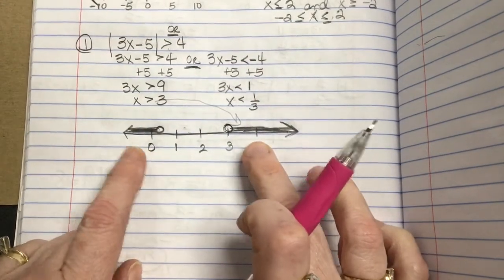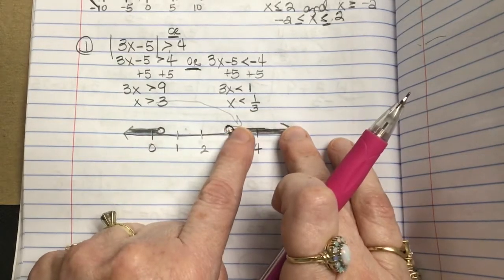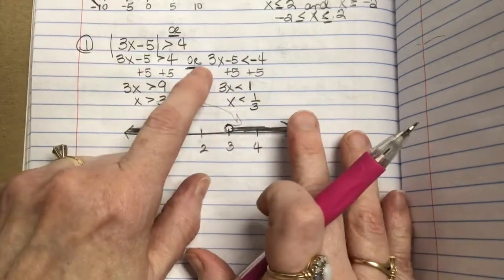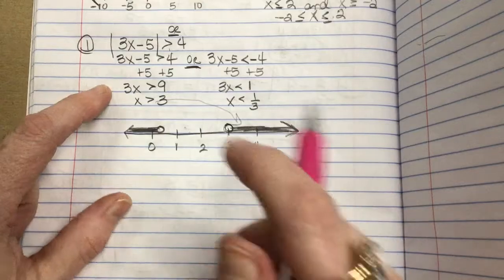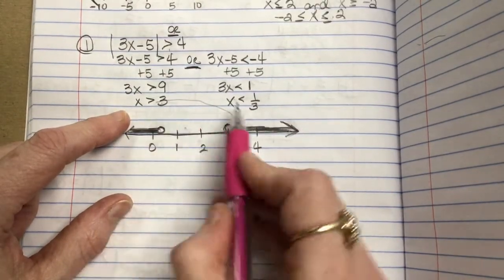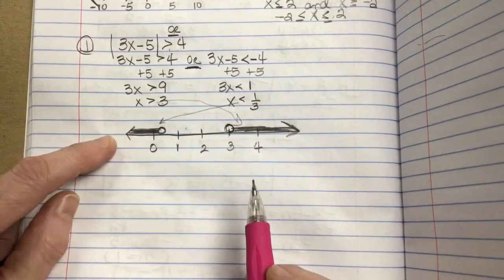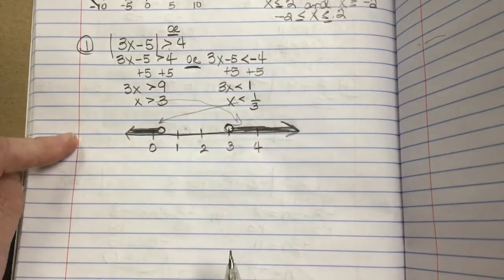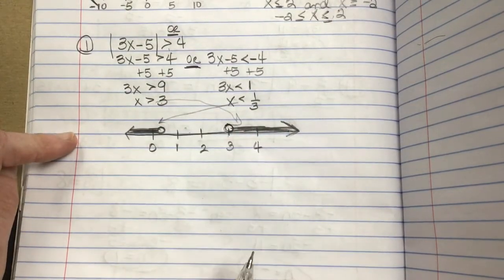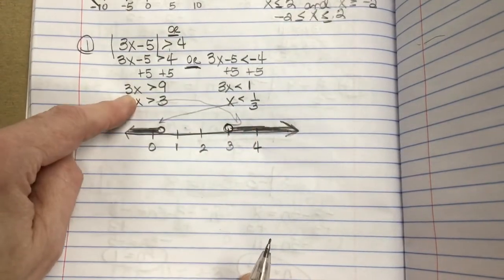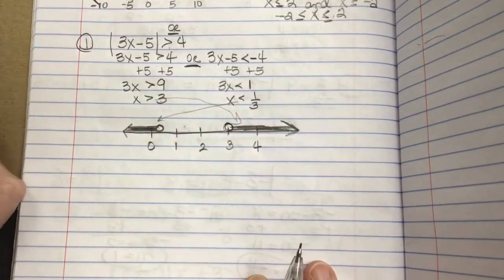So, in this case, any number you pick in this area will work. It makes that one true. Remember, with or, you only have to make one of them true. So these points make that one true, and these points make that one true, and it only has to be one of them. There's no number that makes both of them true. There is no number that's bigger than 3 and also less than 1/3.